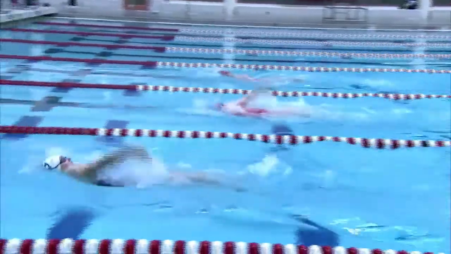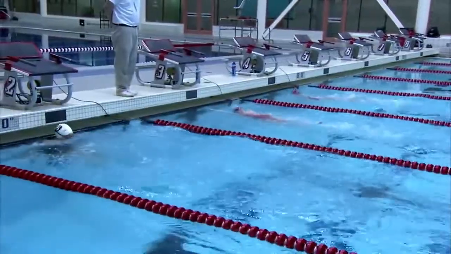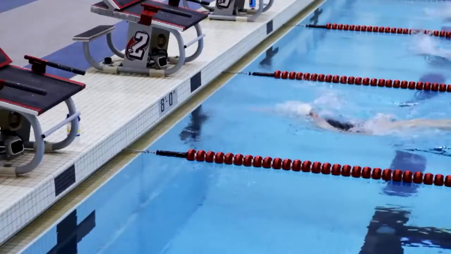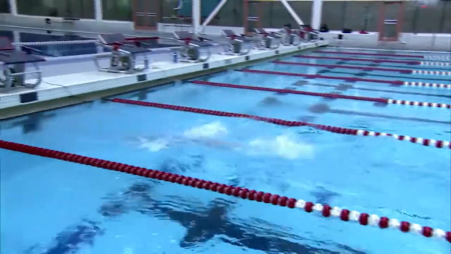Effective May 1st, 2023, swimmers may resubmerge at the finish of the backstroke. The current interpretation defines the finish as anywhere within 5 meters of the finish wall. All of these swimmers are demonstrating legal finishes under the new rule.